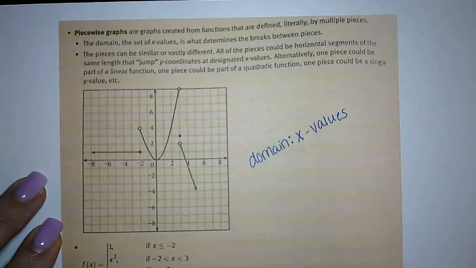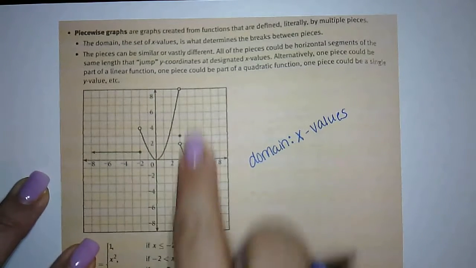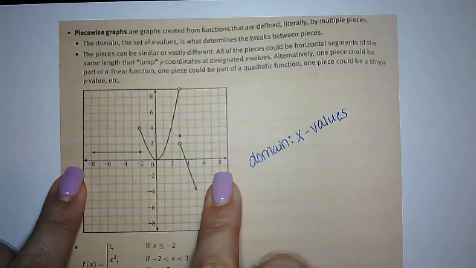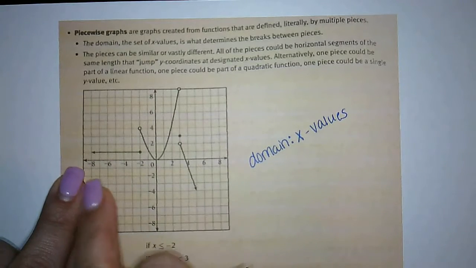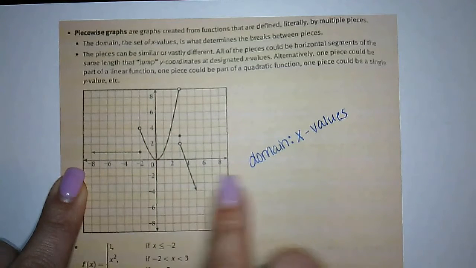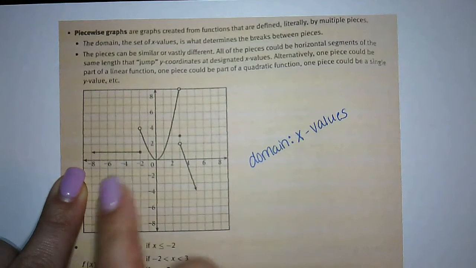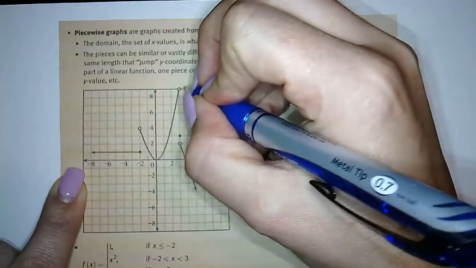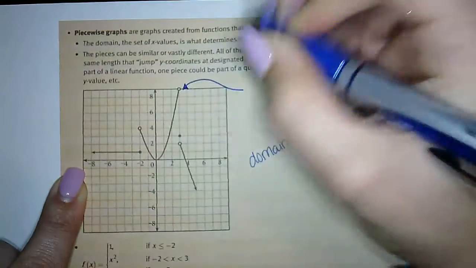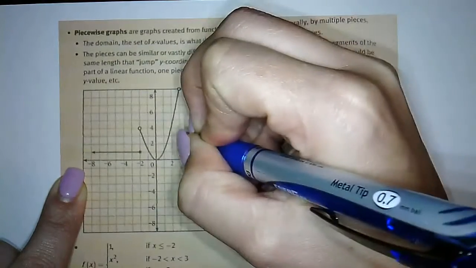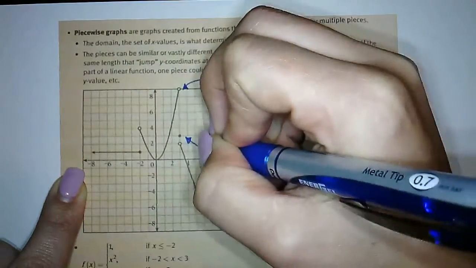All of the pieces should be horizontal segments of the same length that jump y coordinates. And all that's saying is that it's typically always connected. So here everything is connected. It just jumps up and down. But my domain is still pretty much all real numbers. It's just I'm jumping around. Remember, if it's open circles, that means not included. Closed circles are included.